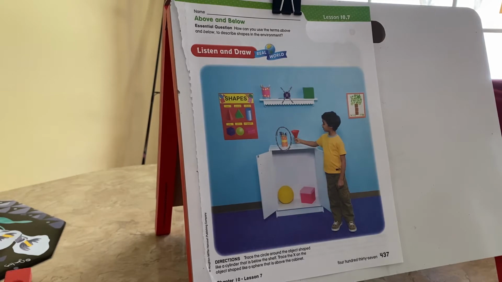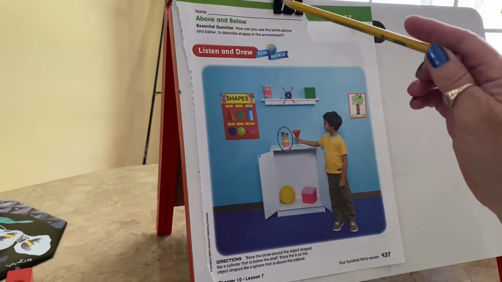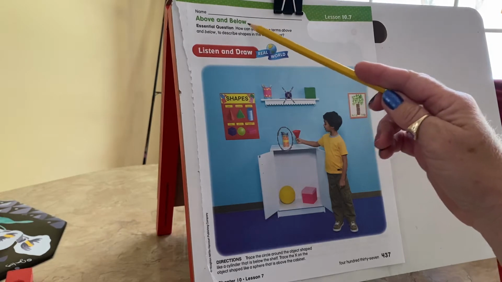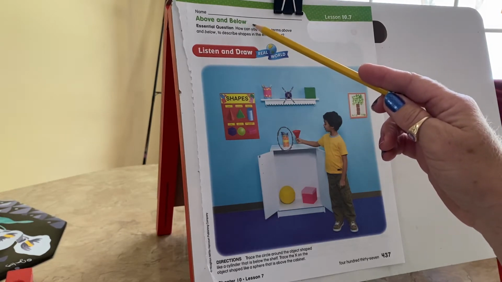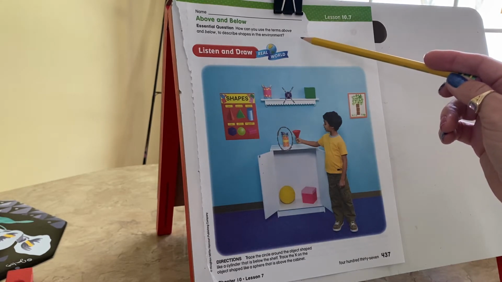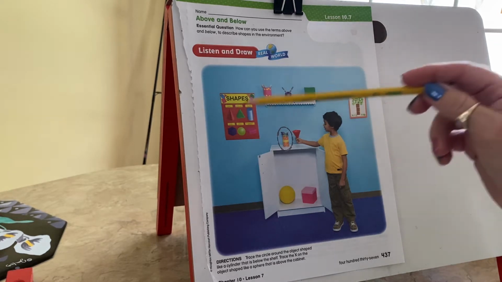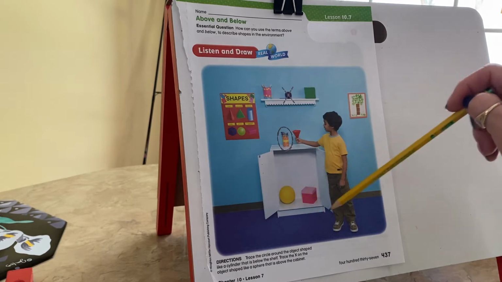Okay, today we're doing lesson 10.7. It's covering the topics above and below. The essential question is, how can you use the terms above and below to describe shapes in the environment? So there's a whole bunch of shapes on this page with this little boy.